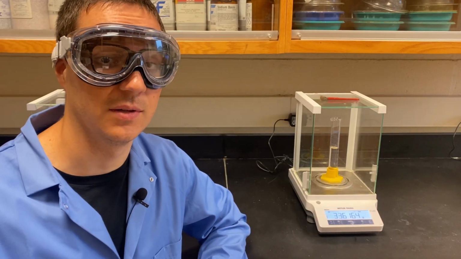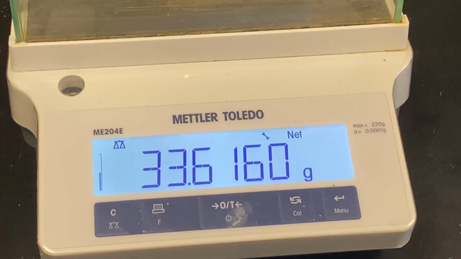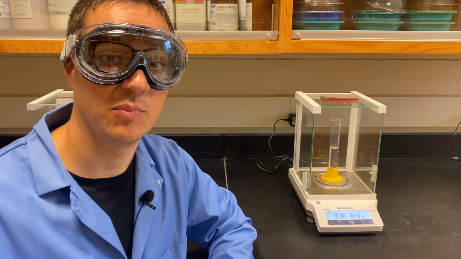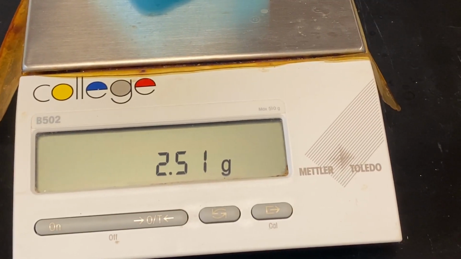Let's take a look at a balance. I tared this balance earlier, so I'm just looking at the mass of the water inside the cylinder. We consider every digit the balance shows significant. That's why the top-loading balance, a less accurate instrument, has fewer digits than the analytical balance.